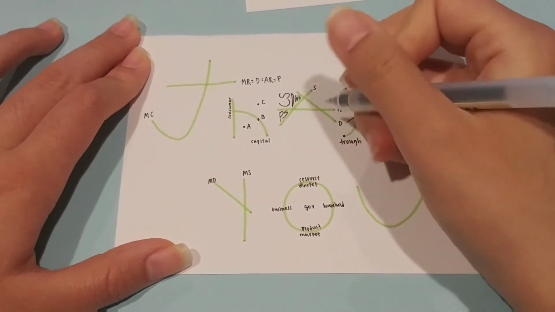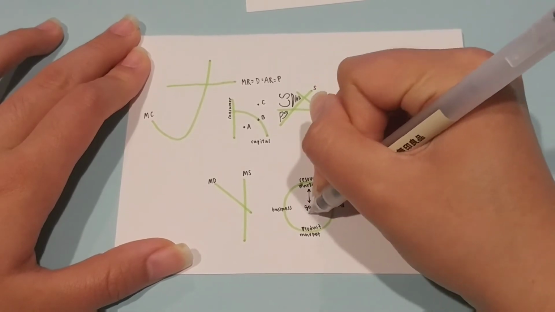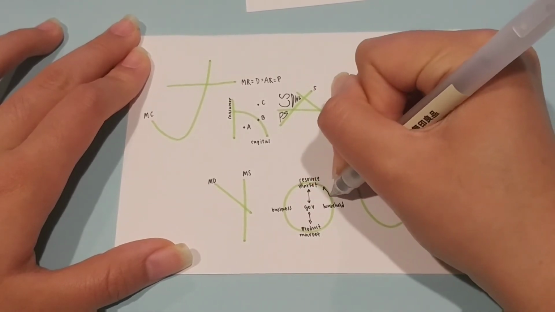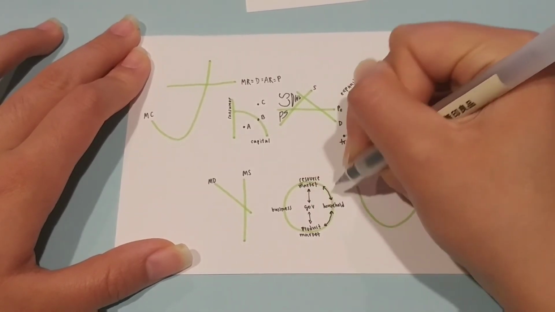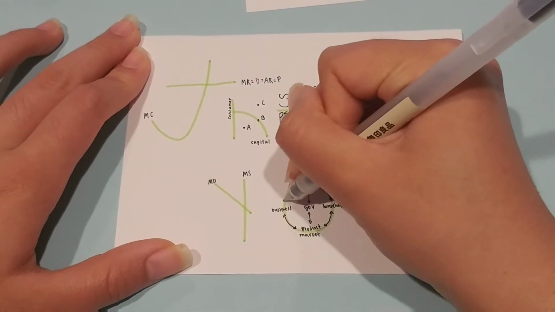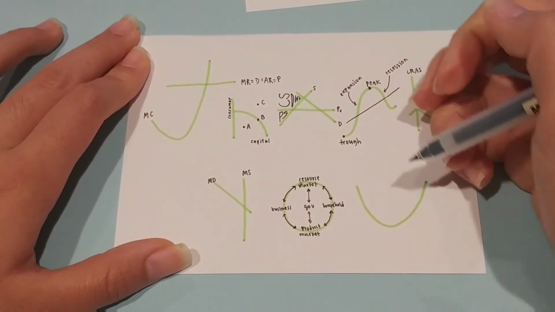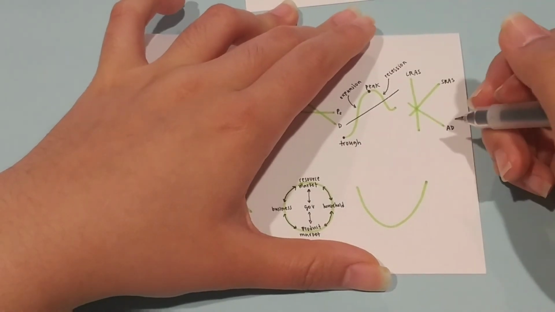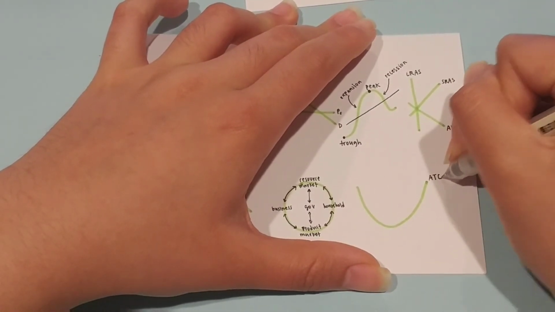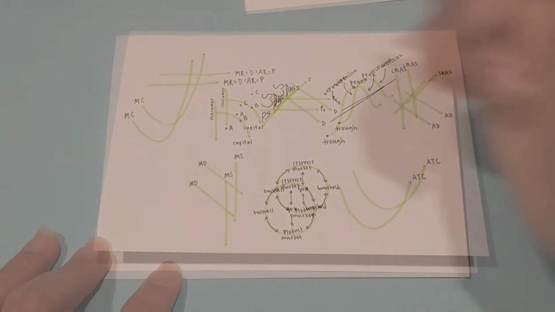After filming and everything, I realized I forgot to add arrows from businesses to the government and the government to the household. So don't forget to include all the arrows. And finally, for the U, I have the average total cost curve.